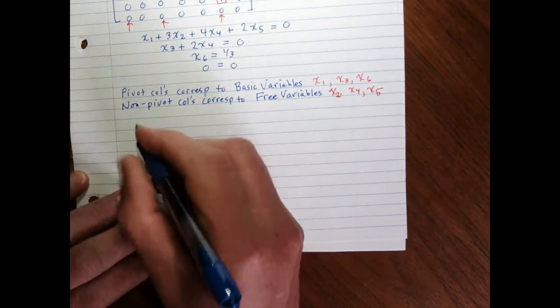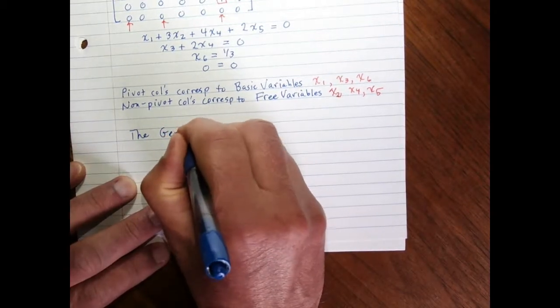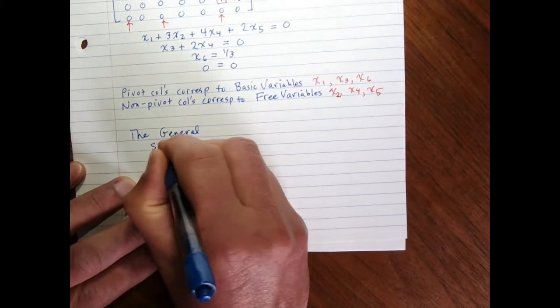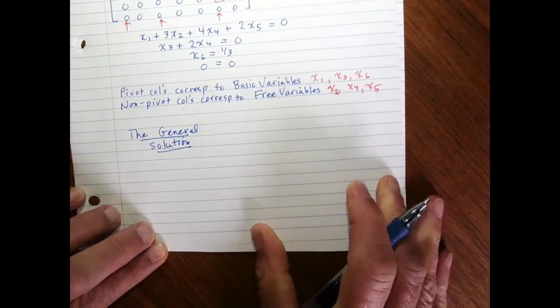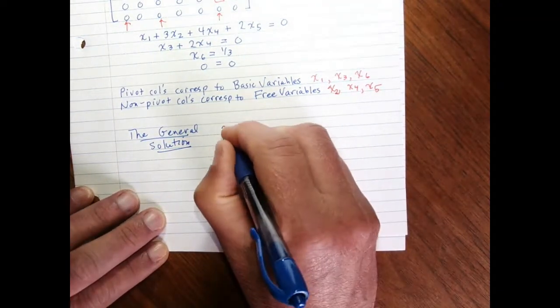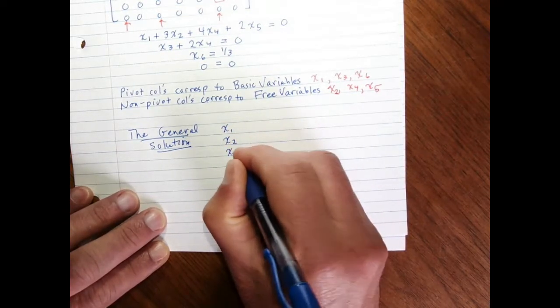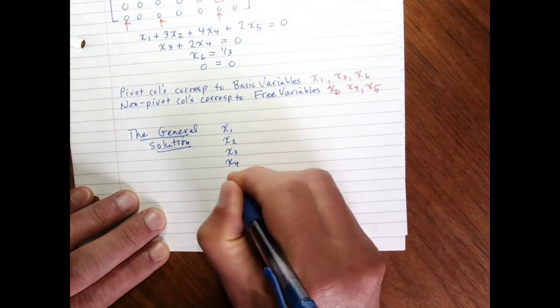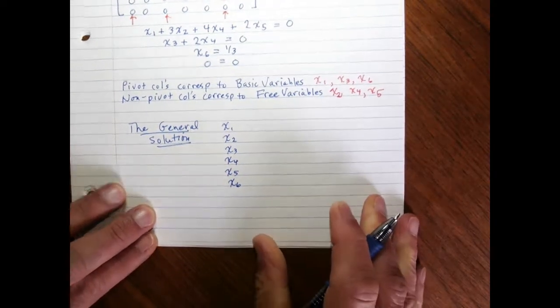Now let's express the general solution to this system. That's really what our answer is going to be. The general solution means we're saying what x1, x2, x3, x4, x5, and x6 have to be equal to.